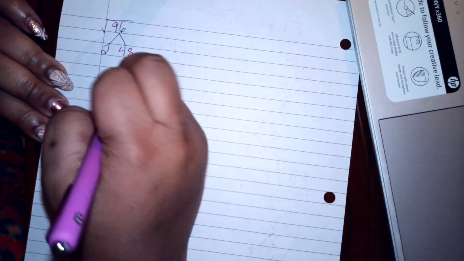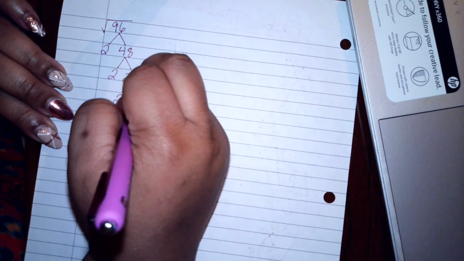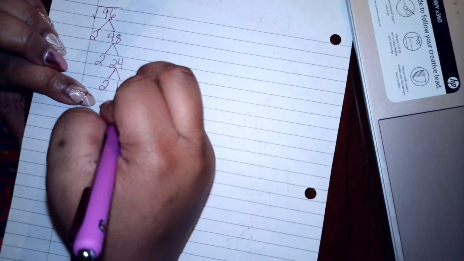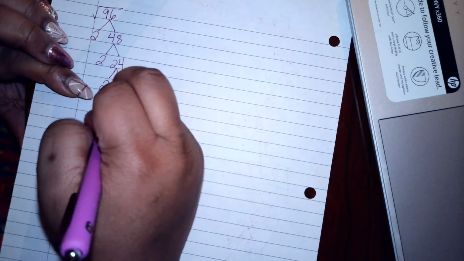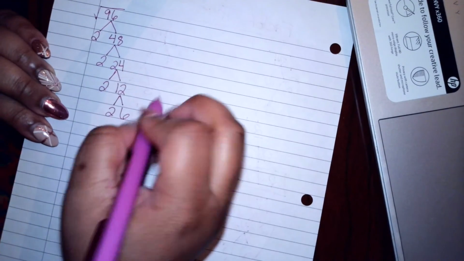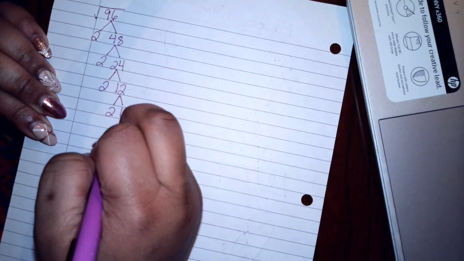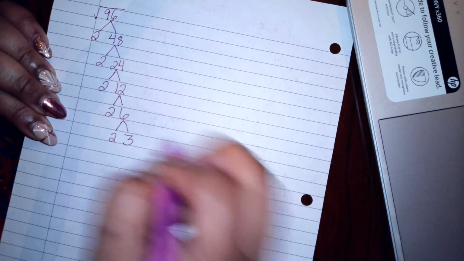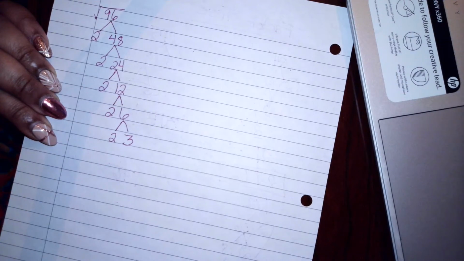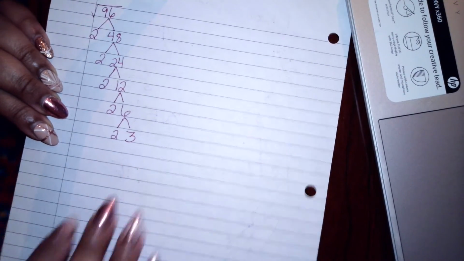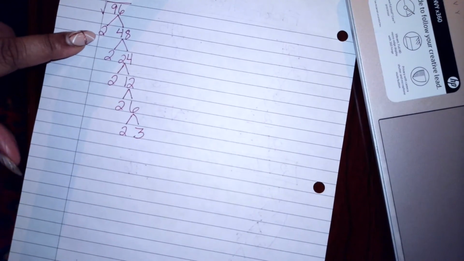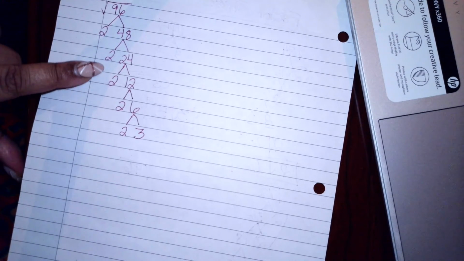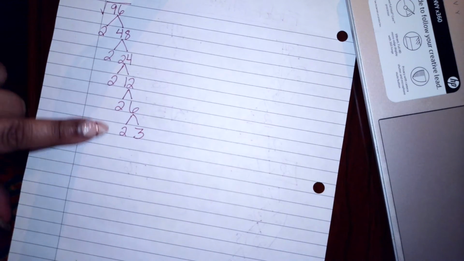Let's divide it by 2. 2 times 12. Okay, 12 can be broken down into 2 times 6. And then 6 can be broken down into 2 times 3. 3 is a prime number as well. So now we're done. And again, we're only looking at the ones that are dangling off by themselves and don't have anything underneath them. So now what are we going to do?